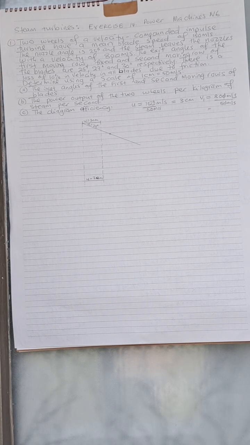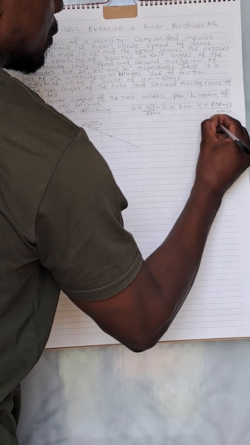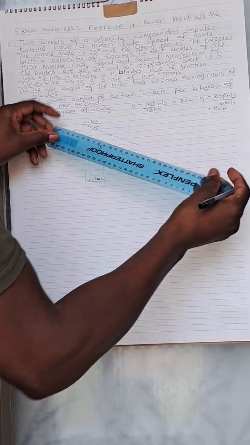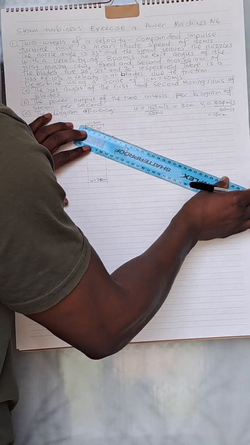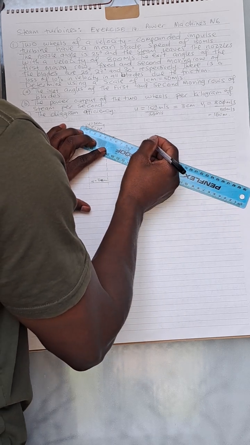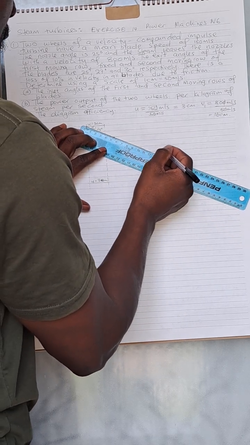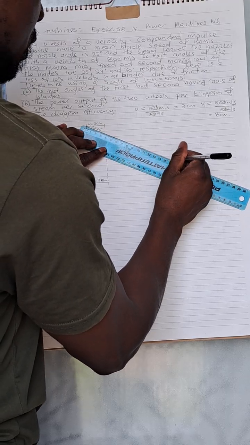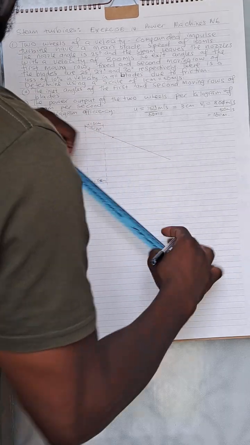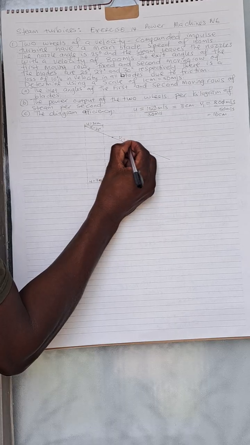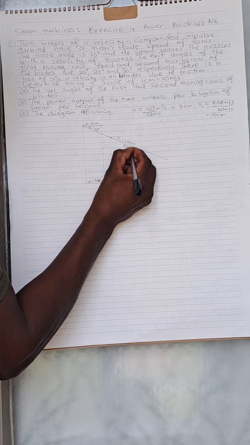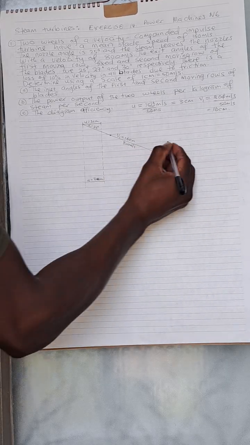So I'm getting 16 centimeters. So at the far corner of a nozzle angle, you take your ruler, you measure a distance of 16 centimeters. At this point, that's where your V1 is ending. So V1 equals to 16 centimeters, which is 800 meters per second.